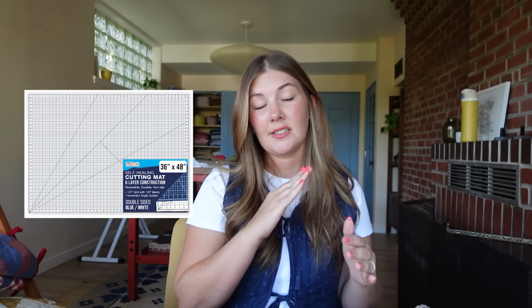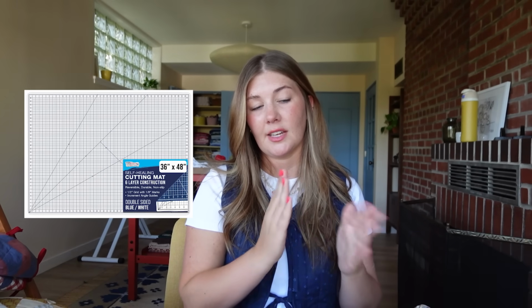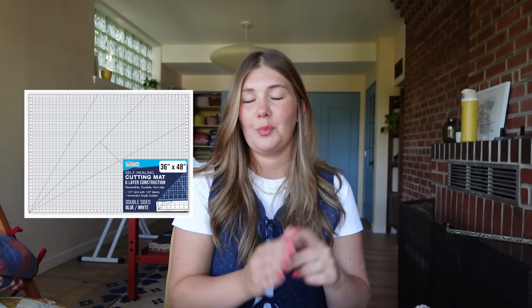It's my sidekick. As for cutting mat, I don't really think it matters exactly what brand you get. My only recommendation would be that you get one that also has some diagonal lines on it as well as the normal grid. I don't usually use the diagonal much in garment sewing, but I use it all the time when I'm cutting pieces for patchwork.